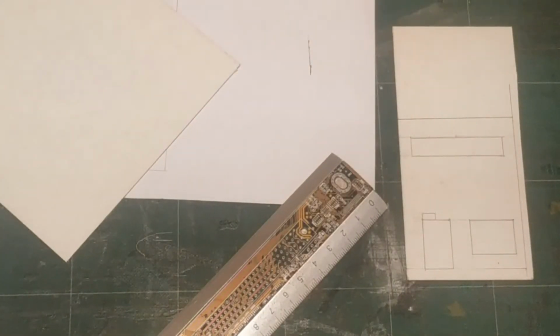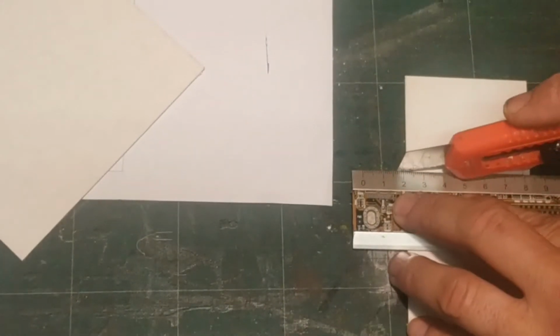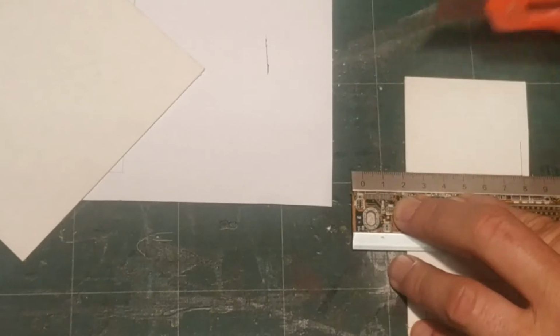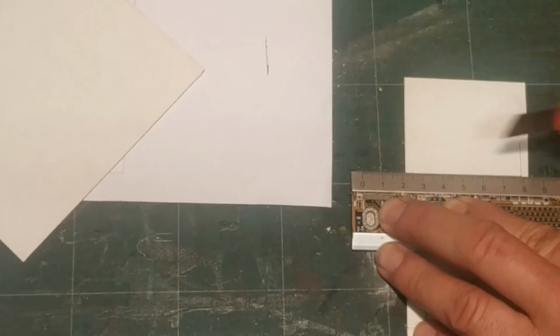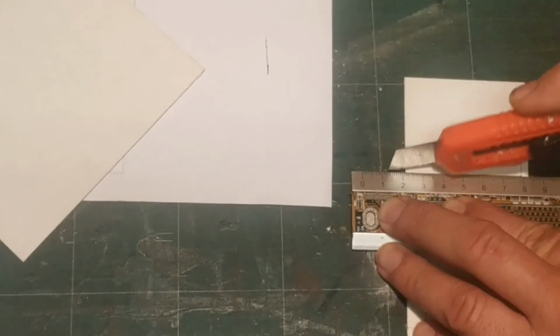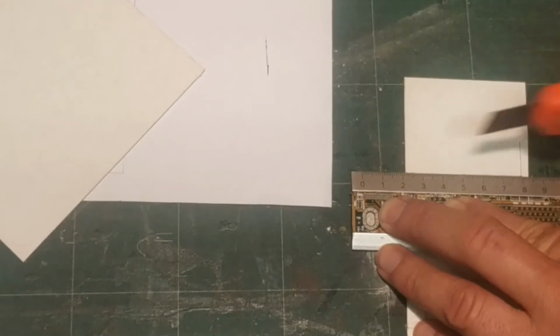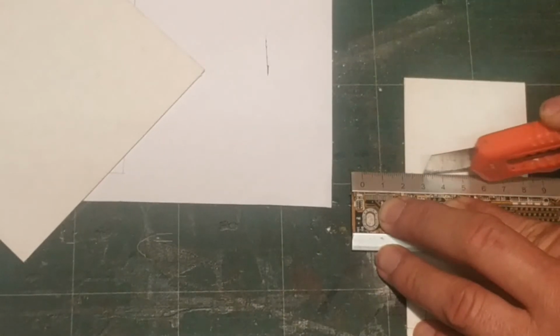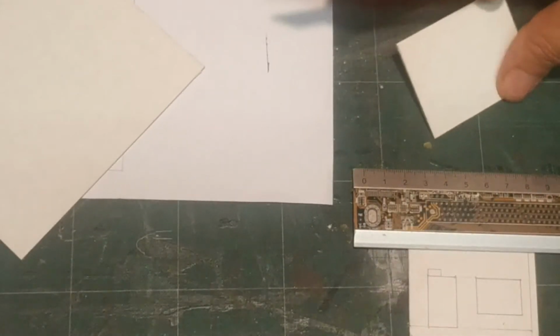The first cut is done. Next one is to cut the height and thereafter the right hand side. Again using many light cuts until it has eventually cut through this cardstock, because this is quite a thick cardstock, as you can see.